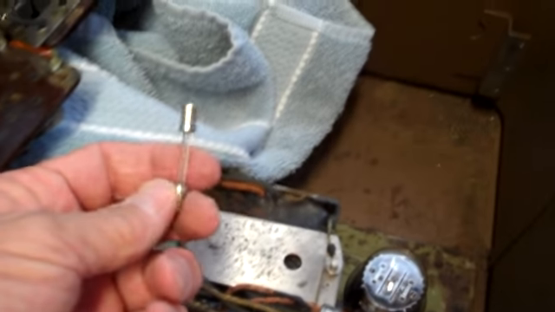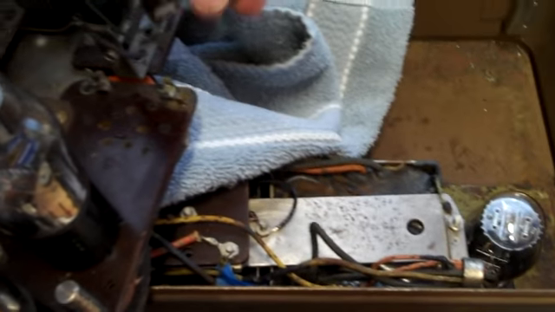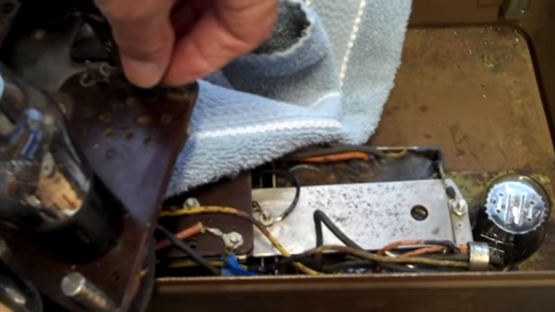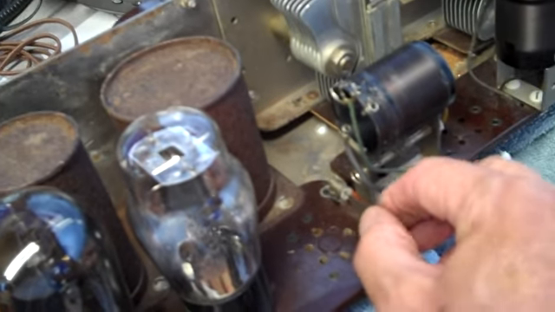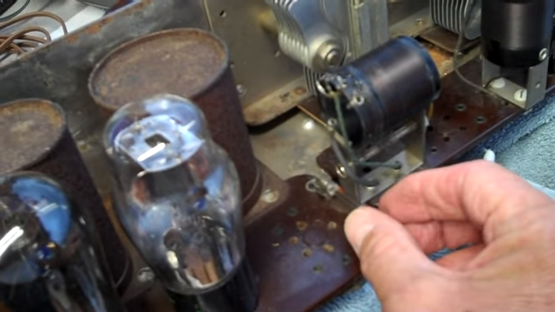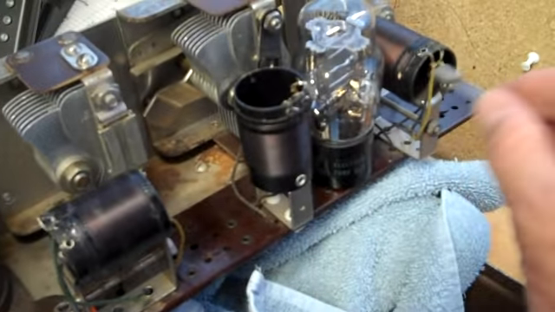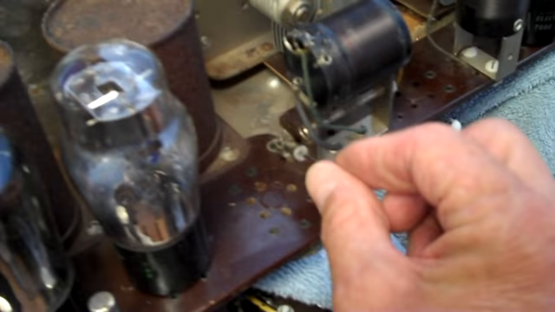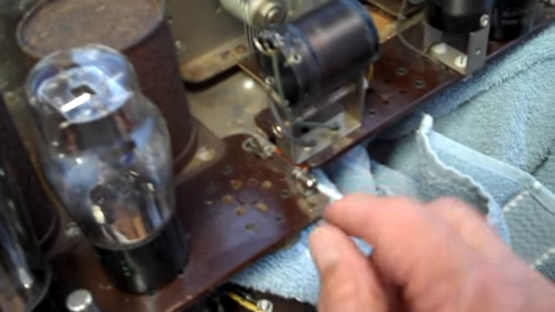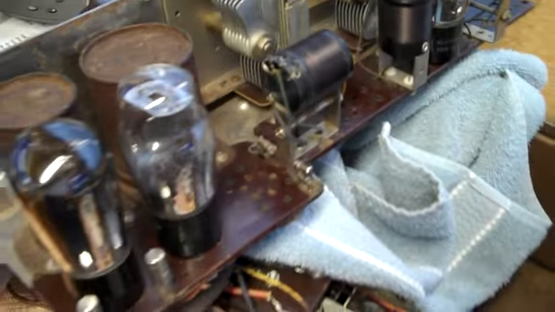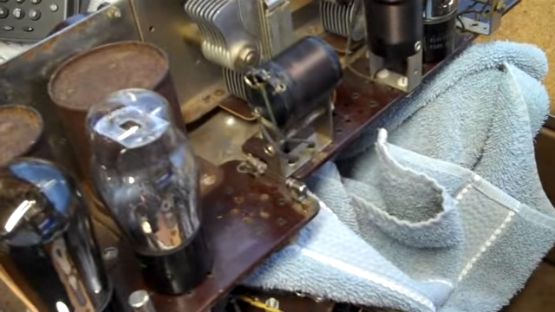This is the grid leak resistor for the detector tube. And it fits down in here in that little fuse holder affair, just like that. Well, it's supposed to be 2 megs in resistance. This is your audio side, and remember the side with the coils is your RF side. And this thing is supposed to fit down in there right there, your grid leak resistor, 2 megs. And let me show you what happened when I put it on the meter.